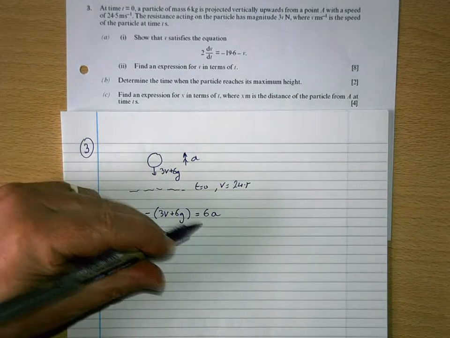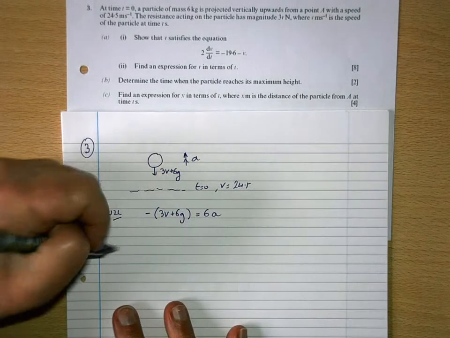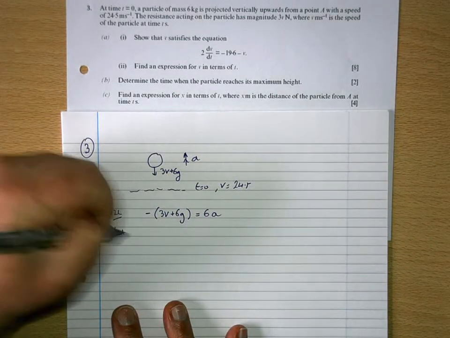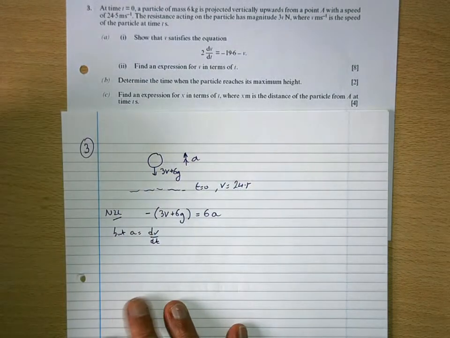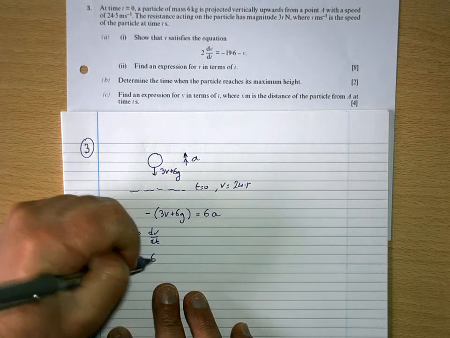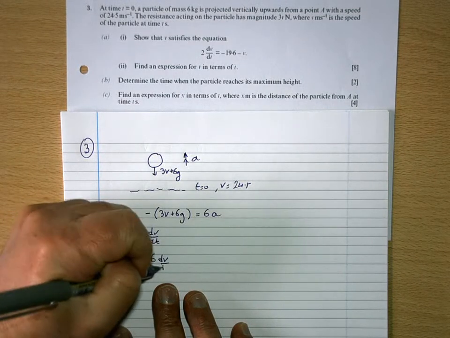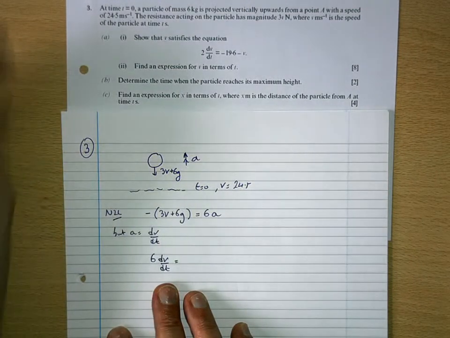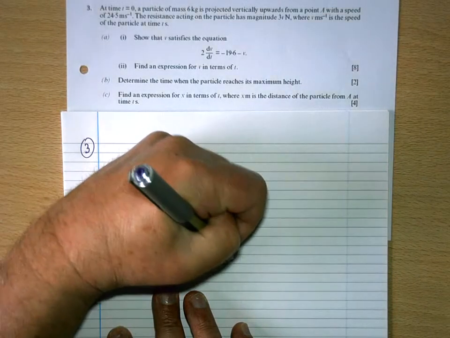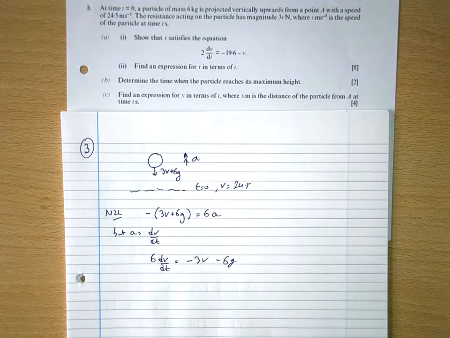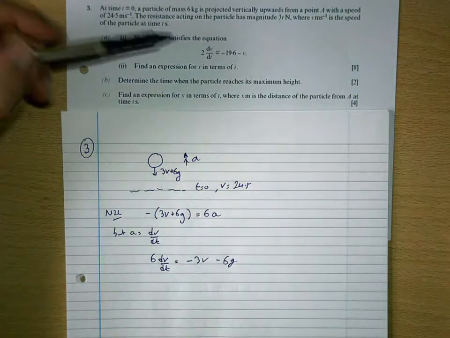So now I can say a is the rate of change of velocity. So I can say I've got 6 dV/dt equals minus 3V minus 6g.